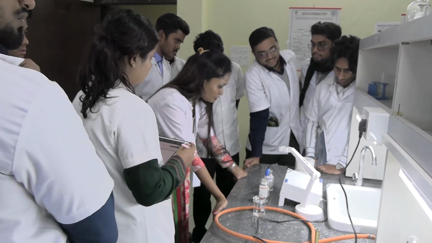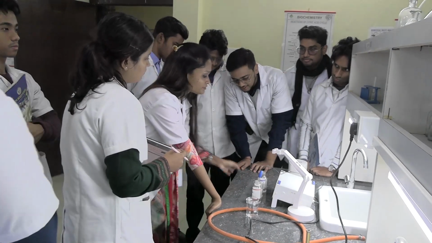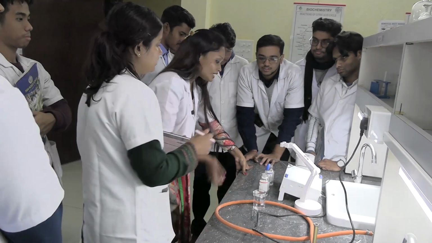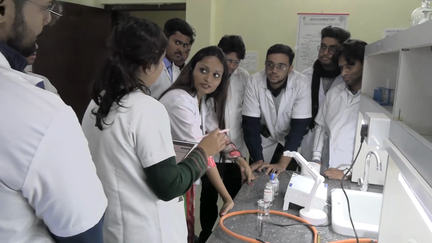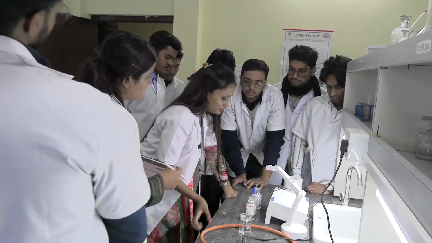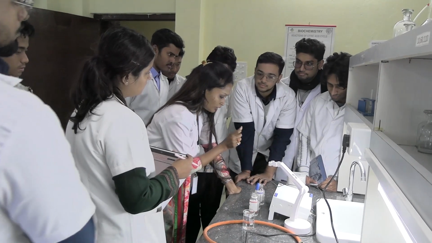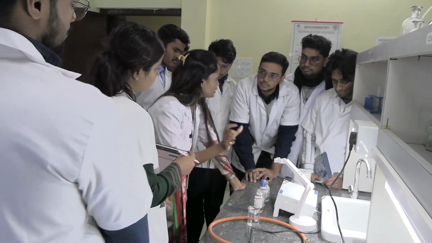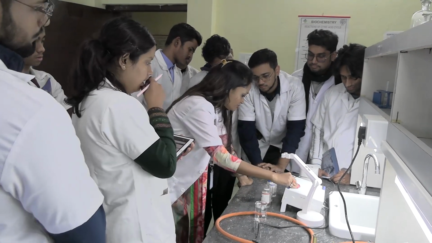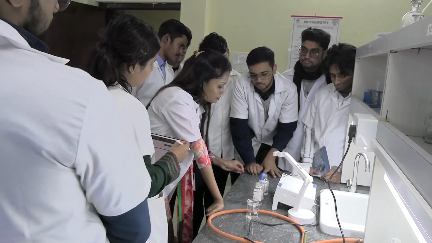So why have we set the meter with pH 7 and pH 4? What is the use of them? 7 is neutral, 4 is acidic. Why do we have to set with buffer? In bigger labs they have a pH meter covering all of pH 0 to 14, but this is a smaller instrument, so they have provided pH 7 and pH 4.